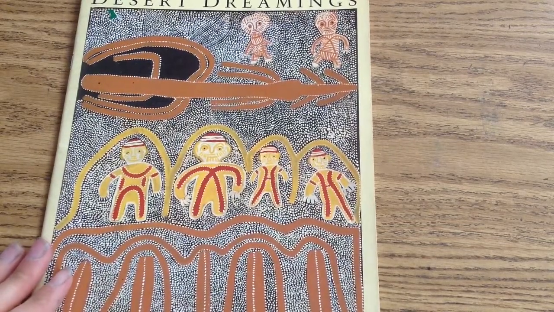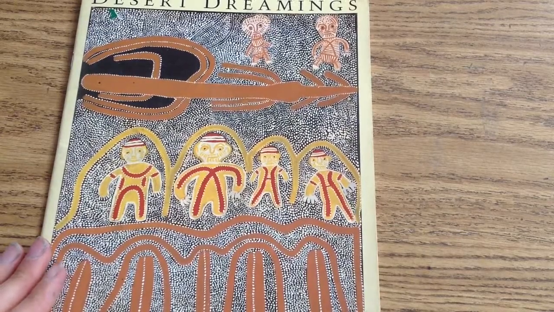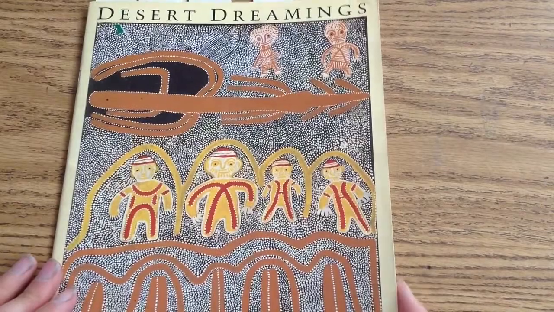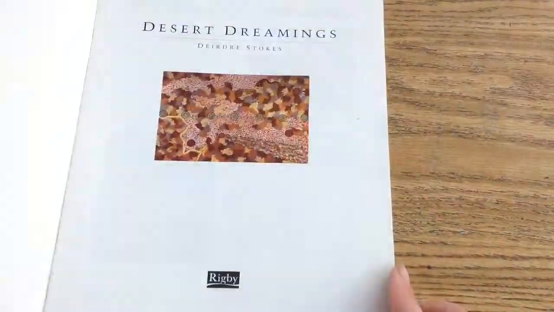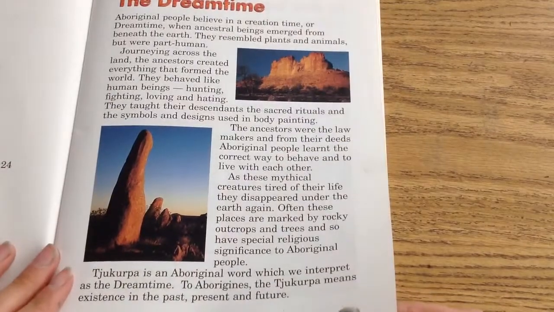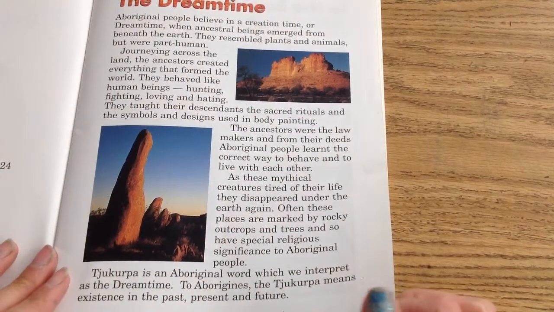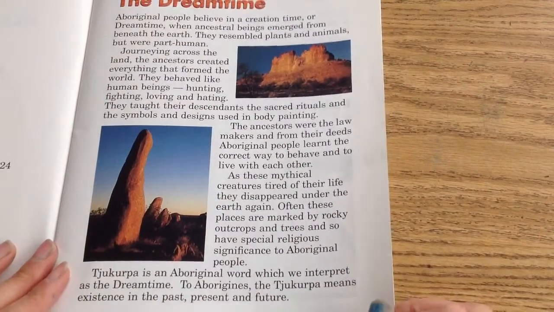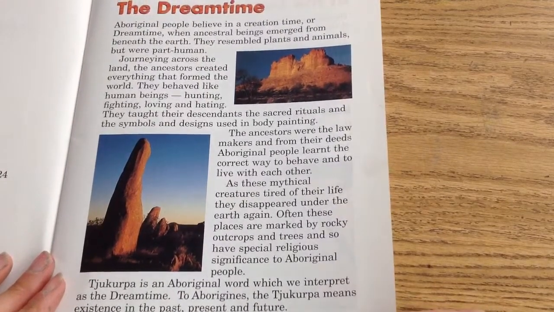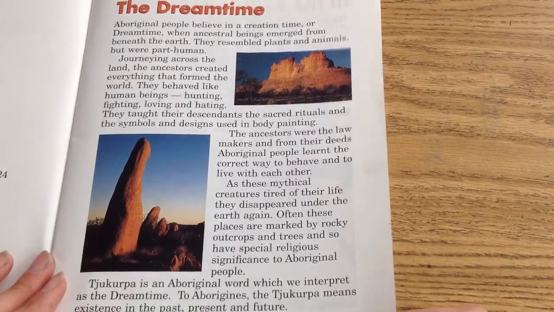So today we're going to be looking at Australian artwork, specifically dot painting. The name of this book is Desert Dreamings. And I'm just going to flip through a couple pages and skip around to share some Australian Aboriginal art with you. Aboriginal people are the people that originated in Australia.